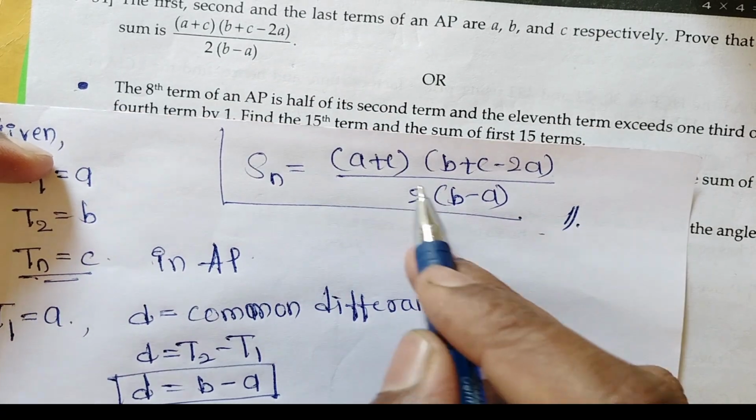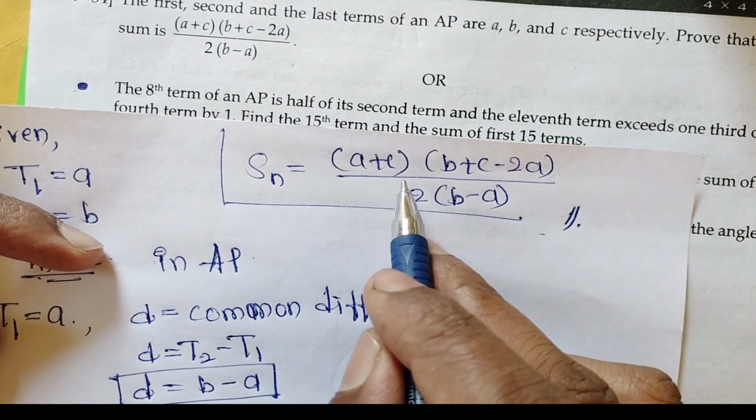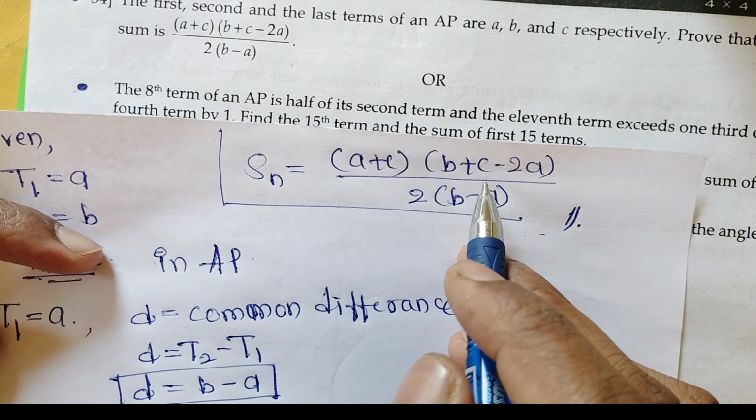To arrive at this solution, there is no n in the answer, so we have to remove n.